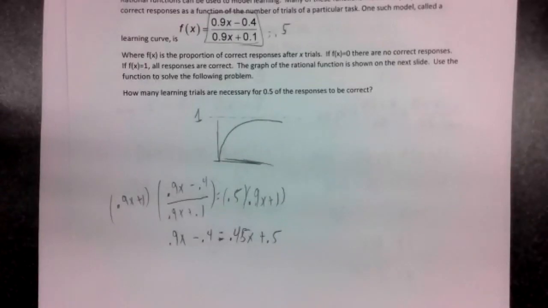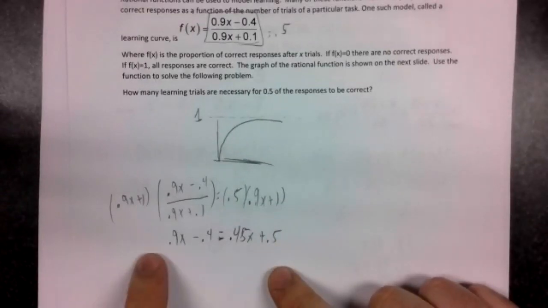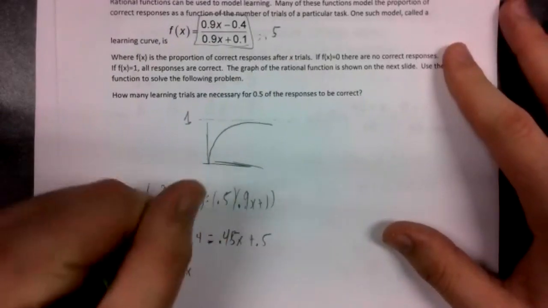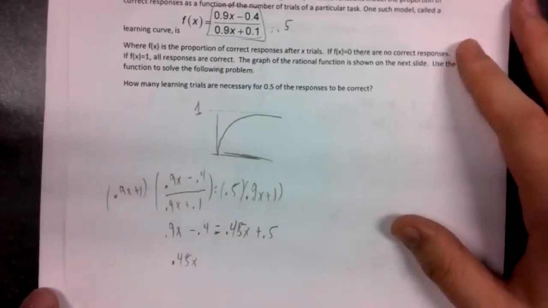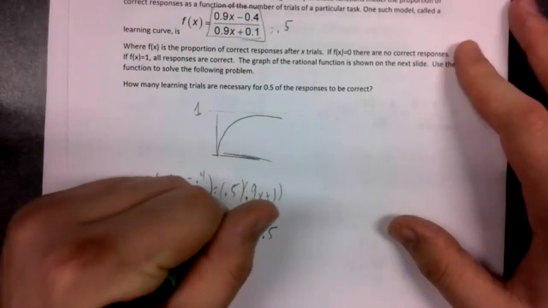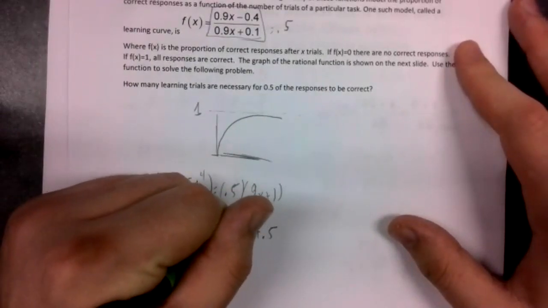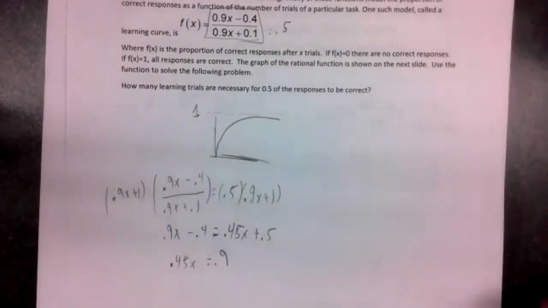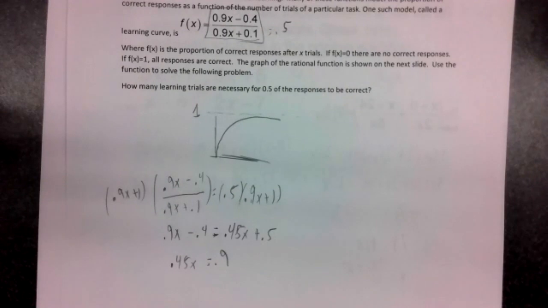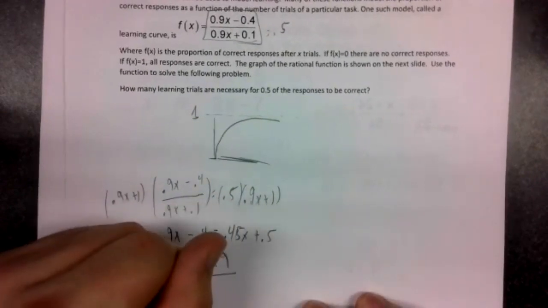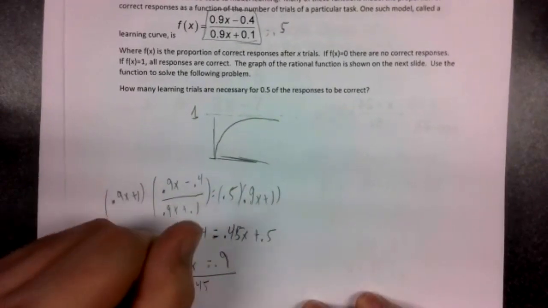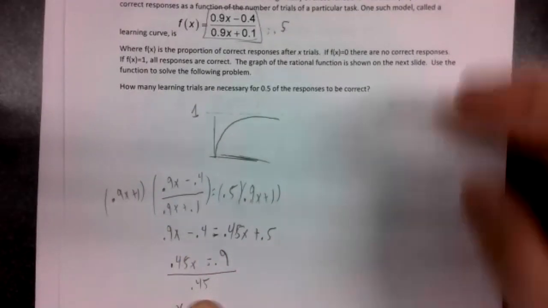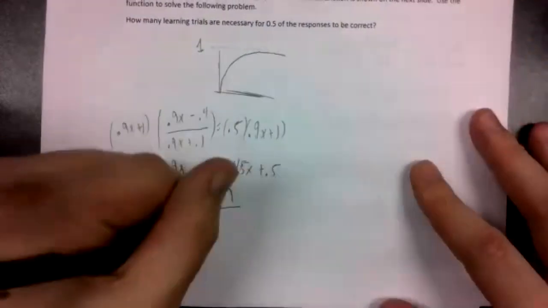And then now we just have to solve for x, right? So I'm going to subtract 0.45x on both sides. So we get 0.45x. Then I'm going to add 0.4 on both sides. We get equal 0.45, right? And then to solve for x now, we just divide both sides by 0.45. Right, so this will just be x on the left. And on the right, we'll have 0.45 divided by 0.45, which should just be 1.